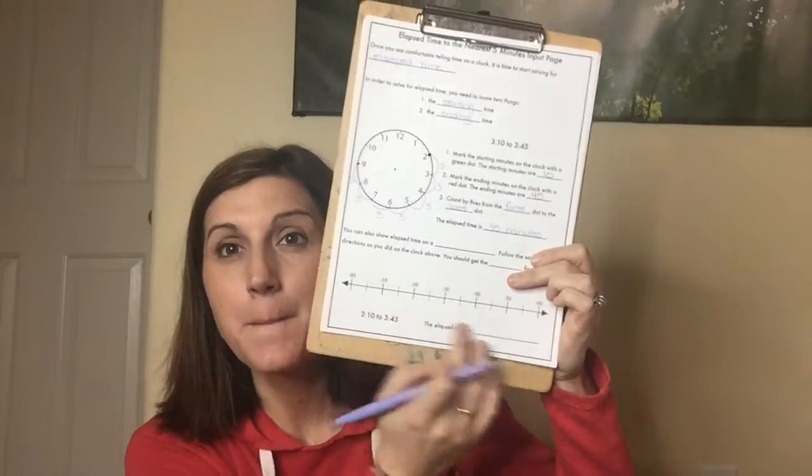Okay. Now another sentence to read. You can also show elapsed time on a number line. Well, if you'll notice, what I have at the bottom here is a number line, and that's what we want to put in there. So you can show elapsed time on a clock, or you can show it on a number line. What is helpful about a number line is you can make a number line as long as you want. And so you could use that number line to solve for elapsed time for several hours. Whereas a clock is kind of confusing because you would keep going around and around and you might lose count. So number lines are good for solving bigger amounts of time, but we're going to practice it within the hour.